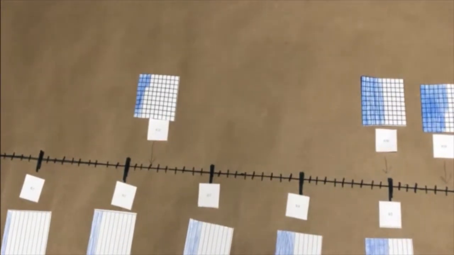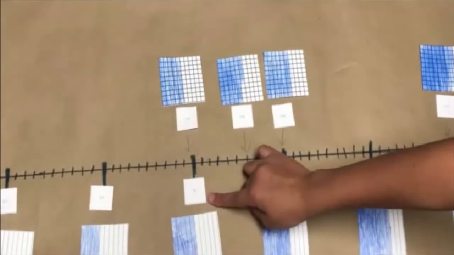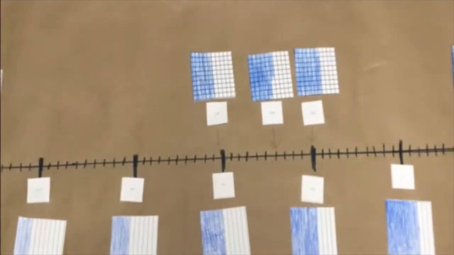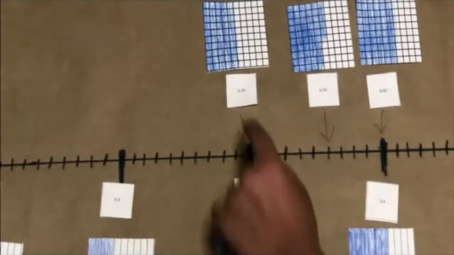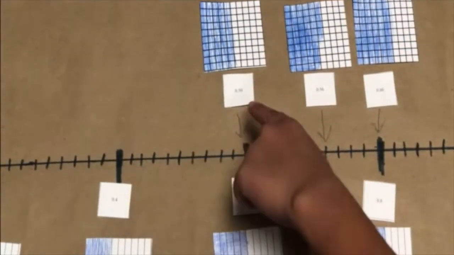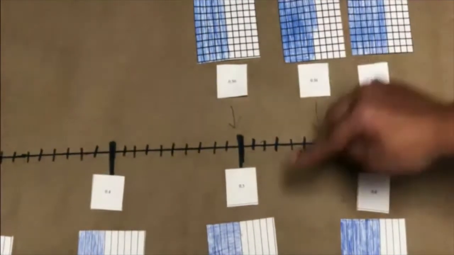Are any of these values equivalent? Yes. And how do you know? Right here, 0.5 and 0.50. Explain. How do you know they're equivalent? This is 0.5, which is 5 tenths, and this is 0.50, which is 50 hundredths. There's 5 10 hundredths in this one, which is equal to 5 tenths, and this is also 5 tenths, so they're equal.